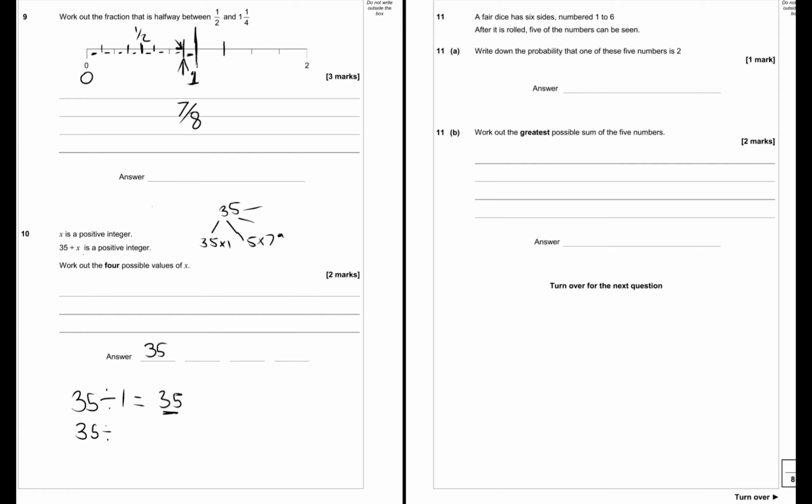So we could do 35 divided by 35, which is going to give us 1, so that's one of our answers. We could also do 35 divided by 5, that gives us 7, so 7 is an answer, and 35 divided by 7 gives us 5, and that's our last answer. There we go. That's 4 integers which give you the value of x.